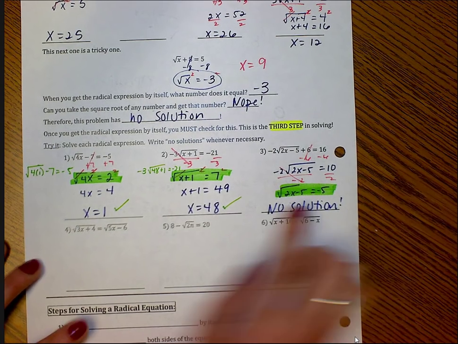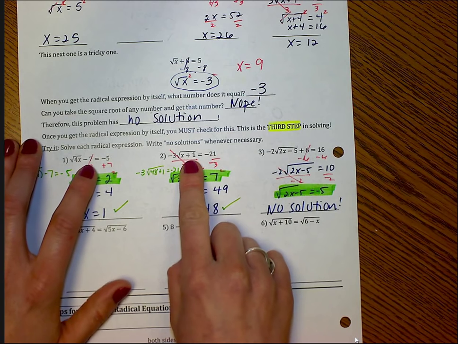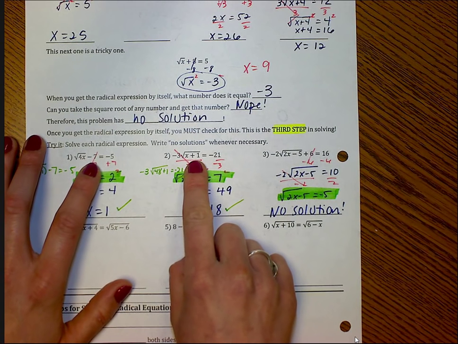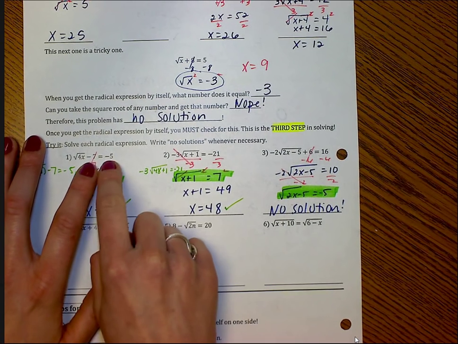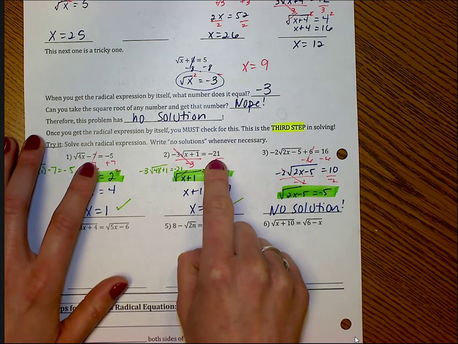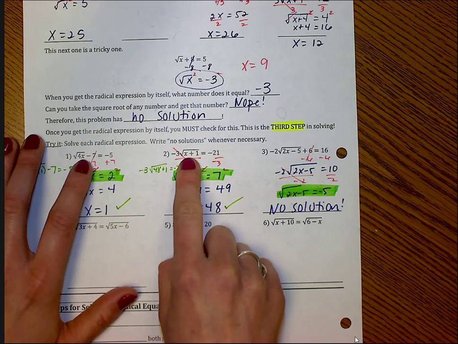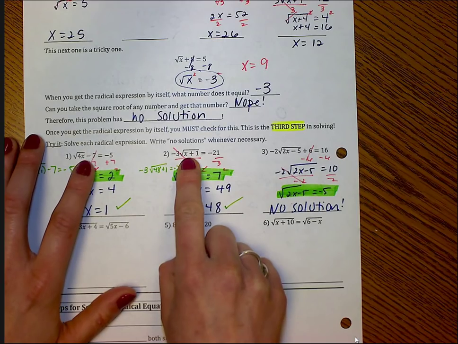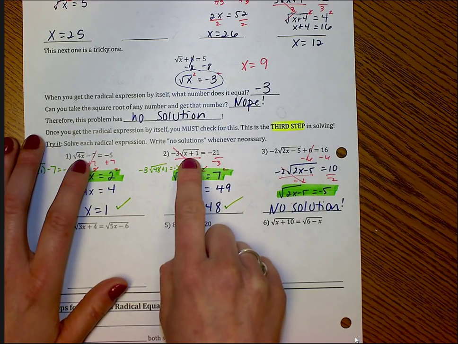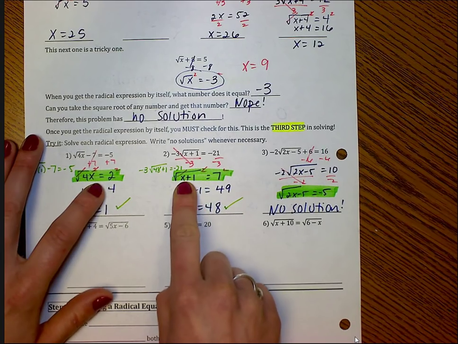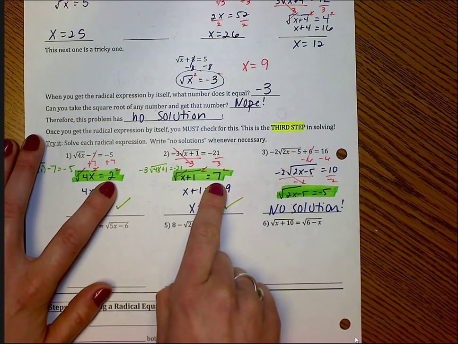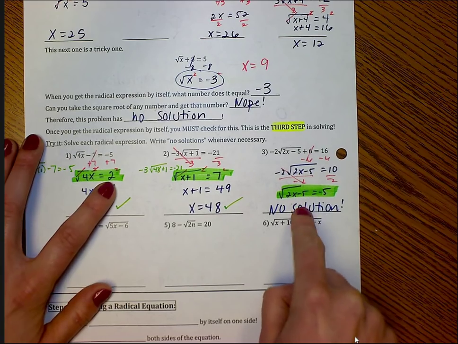Now, some people will look at the original problem on number 1 and 2 and say, oh, no solution, because look, there's a -5 and a -21 on the right side of the equal sign. But the problem with that thinking is that the radical is not alone on the other side of the equal sign. So you have to isolate the radical before you can determine that. But recognize that. It'll save you some steps.